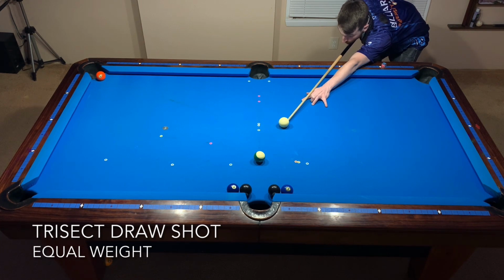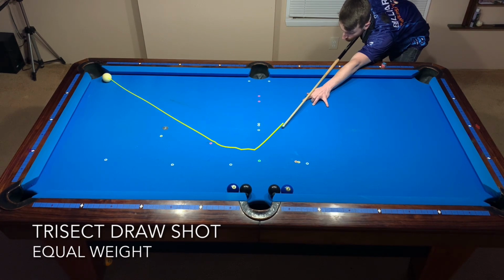Now I'll begin with what a normal shot looks like. The cue ball heads towards the intended target and makes the 5-ball as expected.